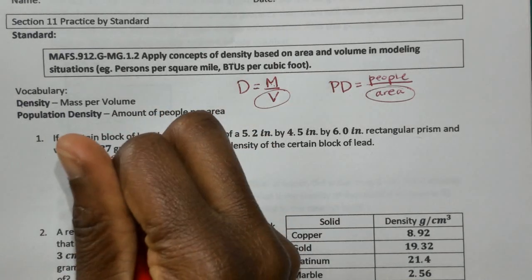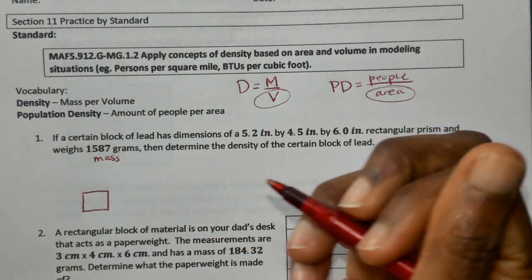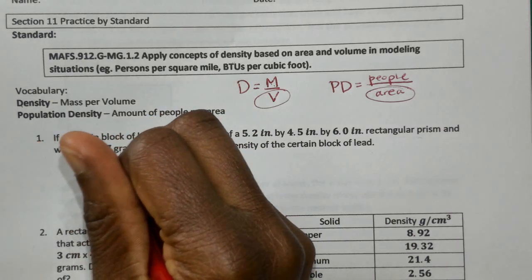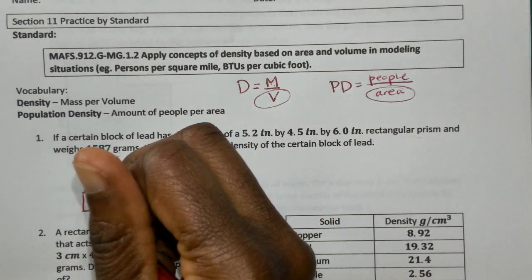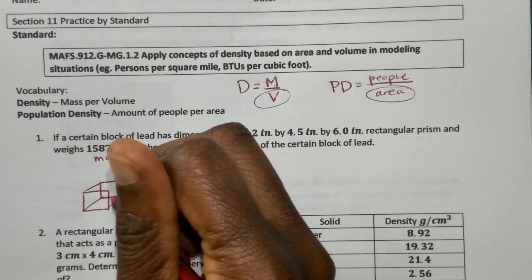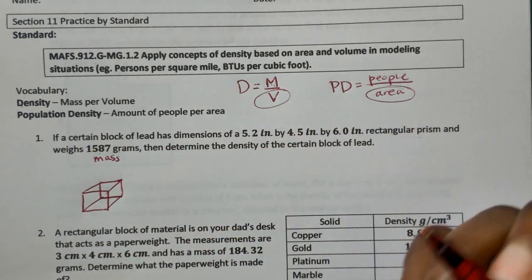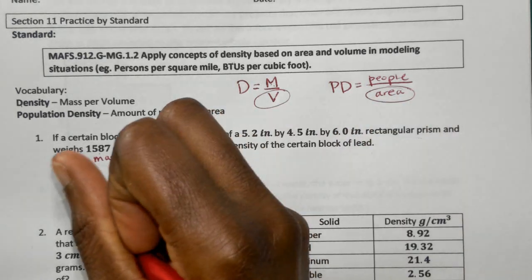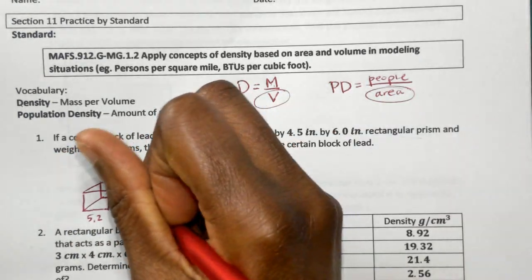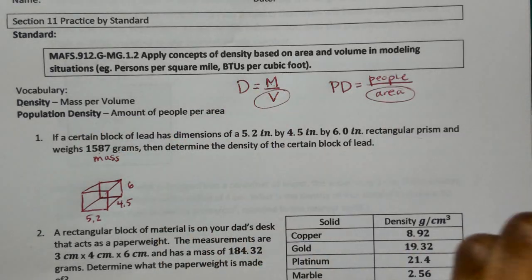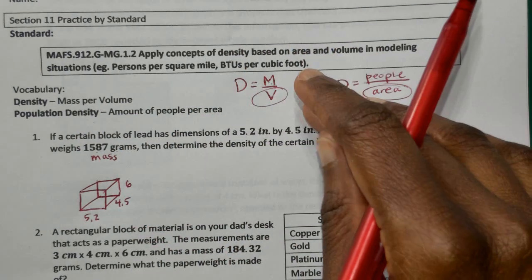But let's just say we have a rectangular prism, so we can just draw a rectangle and then an overlapping rectangle offset, and then we would just connect the top left corners, the bottom left, bottom right, and top right as best you can. So the dimensions are 5.2, doesn't matter which one is which, 4.5, and then 6. So we want to figure out what the volume of this prism would be.